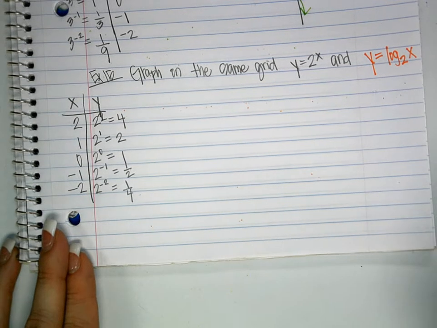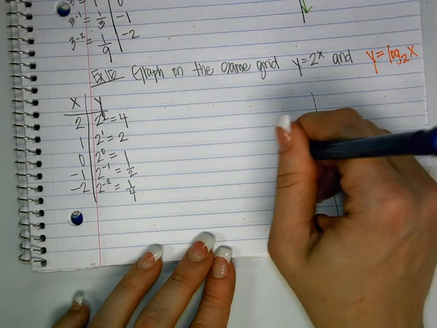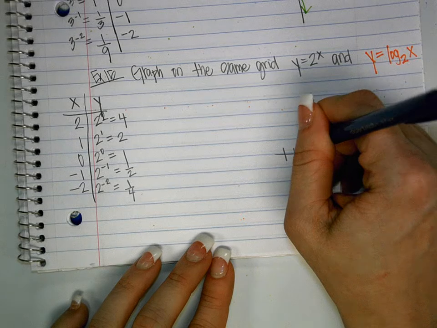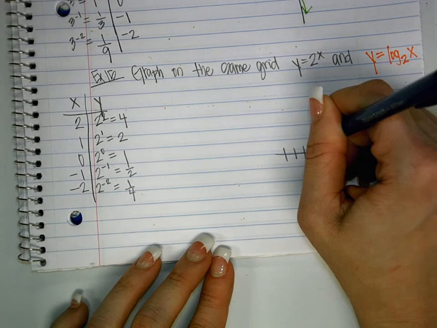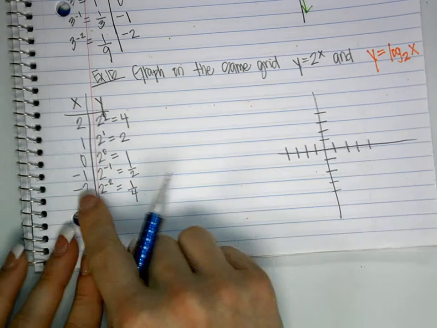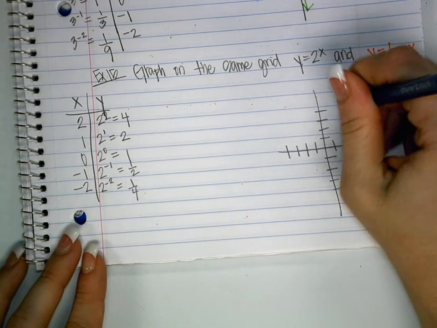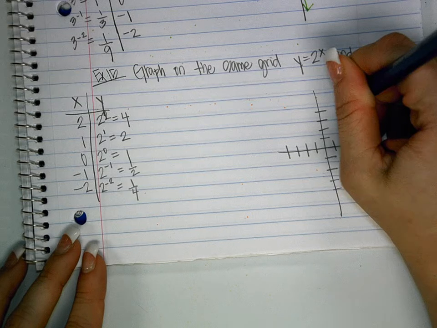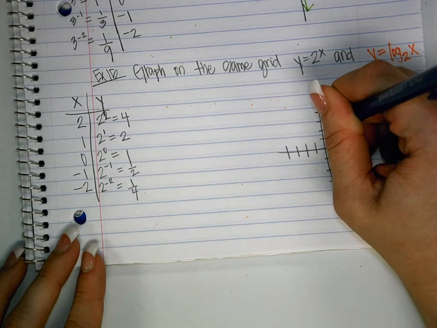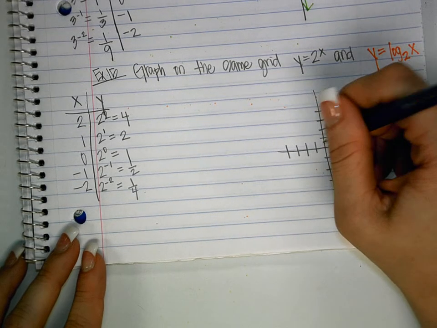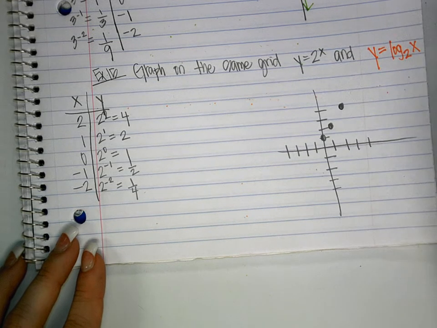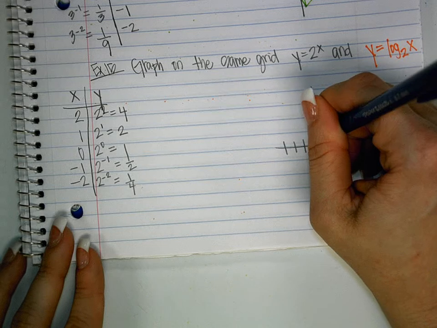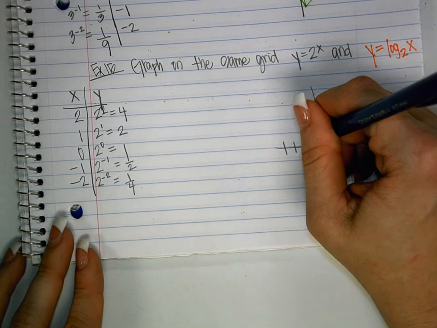Go ahead and graph that. So that graphs at over 2 up 4, over 1 up 2, over 0 up 1, over -1 up 1/2, and over -2 up 1/4.